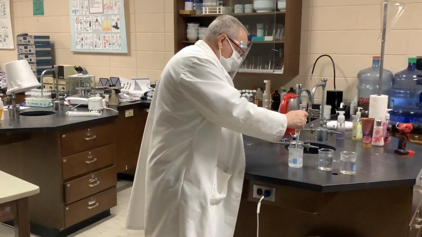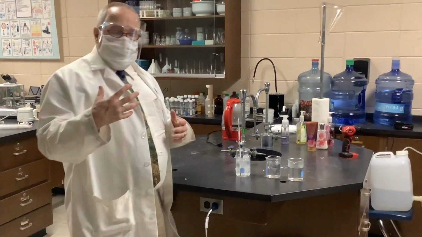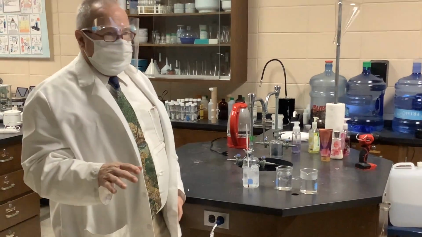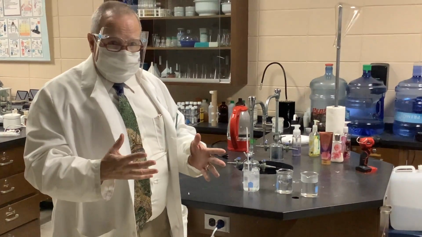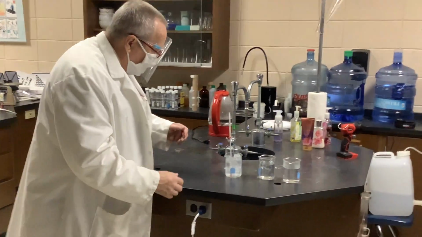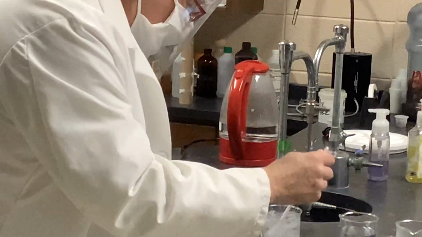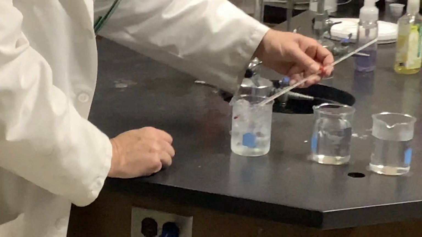So if I put it into the ice water, if you remember, most substances, water being an exception, tend to contract when chilled and expand when heated. And this is passing through a very thin capillary so that any changes are greatly magnified.